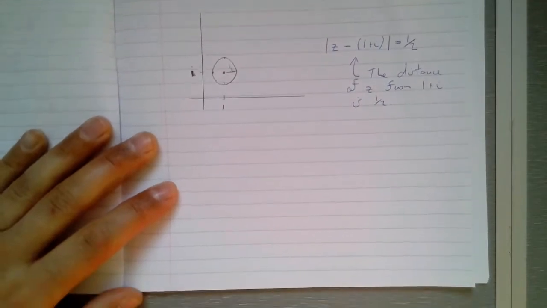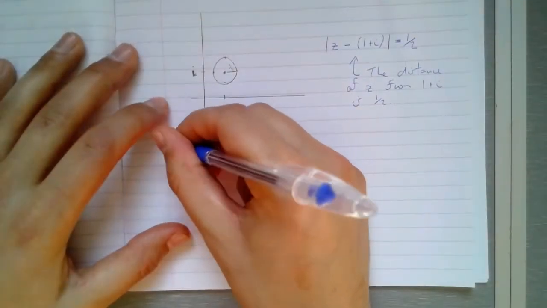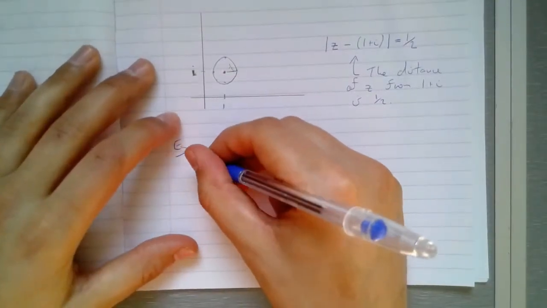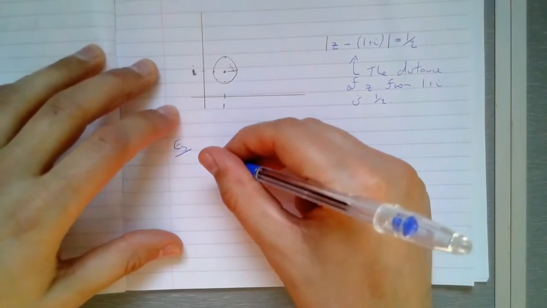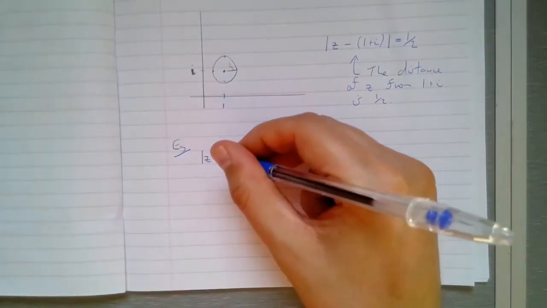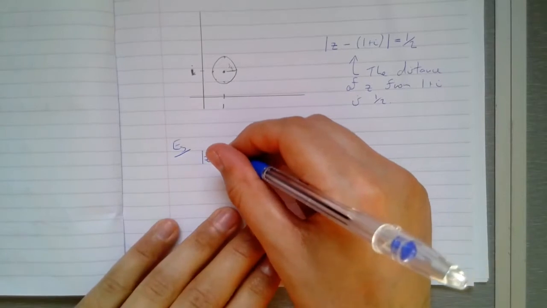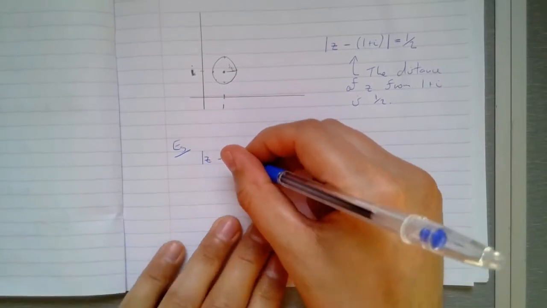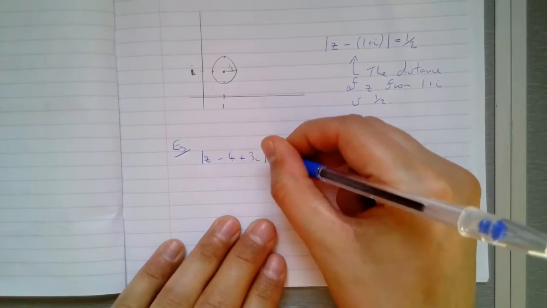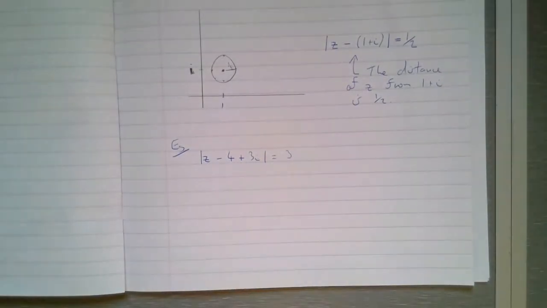So let's just try a different one. Let's try 2 examples, and I'm going to try 2 examples because people make quite common mistakes with these things. So let's try now, draw the locus of Z. Let's go for Z minus (4 plus 3I) is equal to 3. So what I'd like you to do first of all is just have a think. What's the centre of this circle going to be?